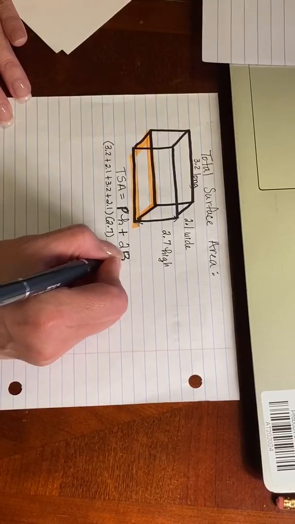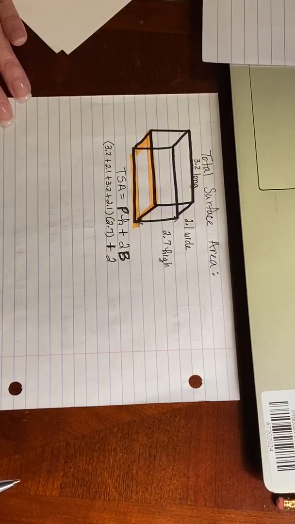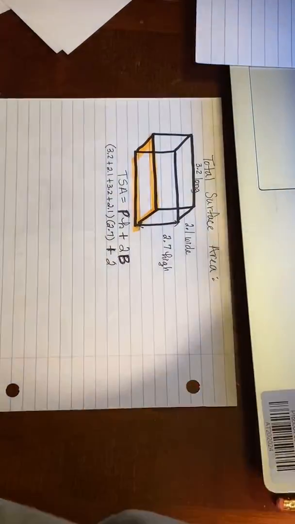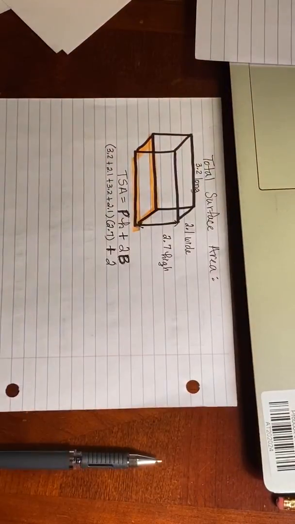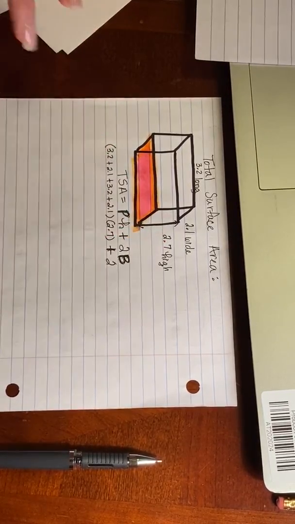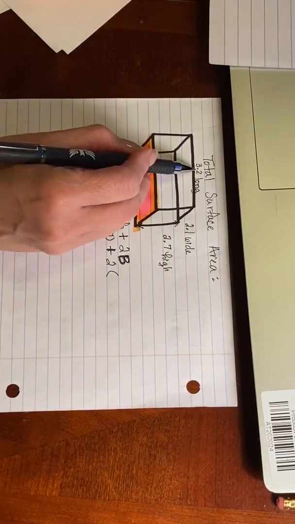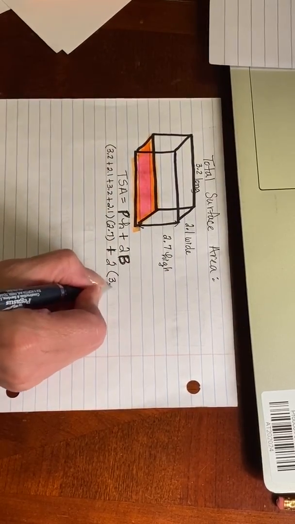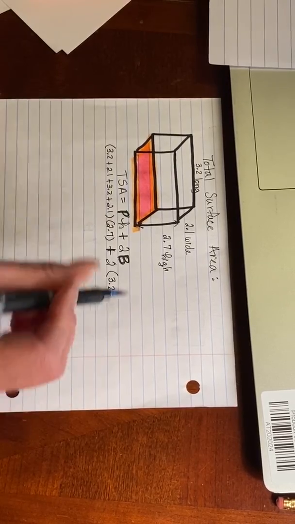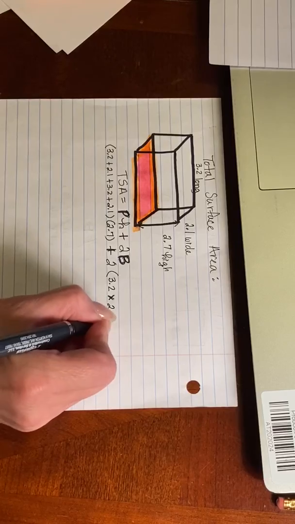I have the number 2 times this B right here. Well, if you're already studying geometry, you should know that this B means the area of the base. So now looking at area of the base, my area of the base means all of this right here now. Well, area means length times width. So what is the length? Well, you just told me whenever I was doing the perimeter, the length is 3.2. And what is my width? Again, the width is 2.1.